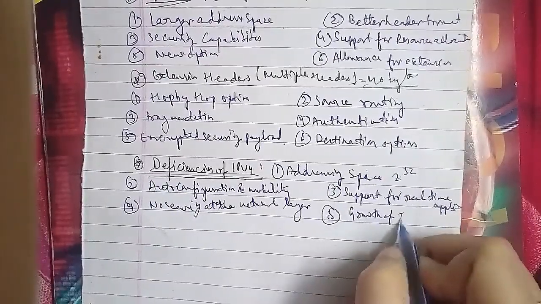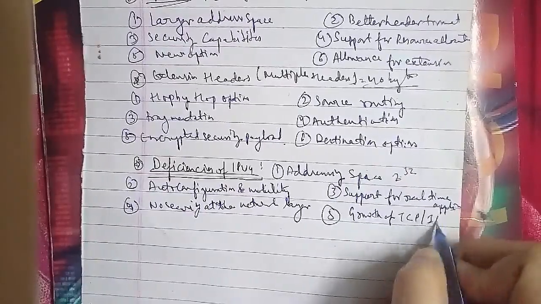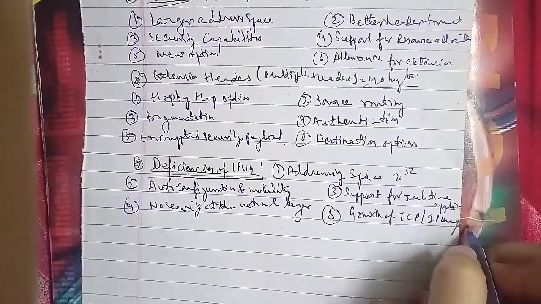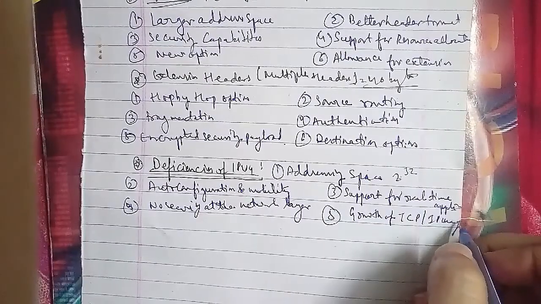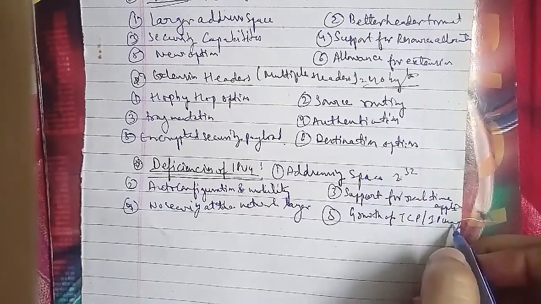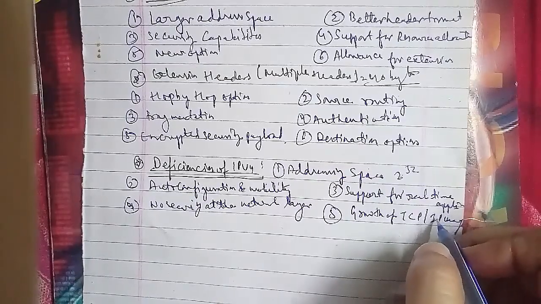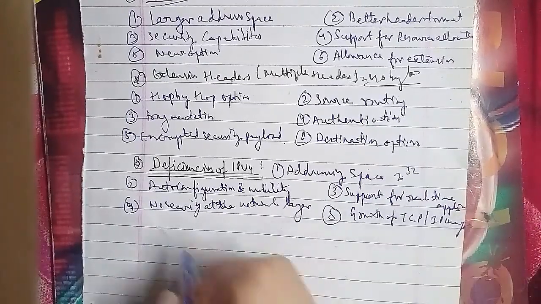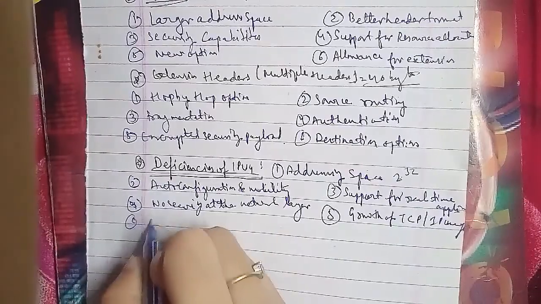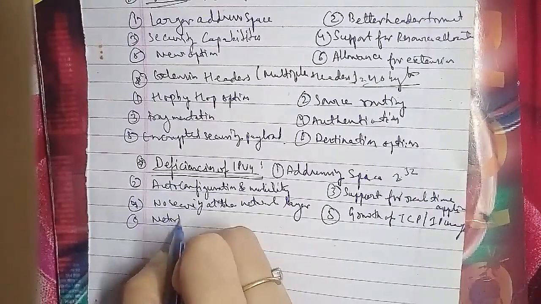The growth of TCP and IP usage into new areas has resulted in a rapid growth in demand for unique IP addresses as well. The sixth is that networks are proliferating rapidly.